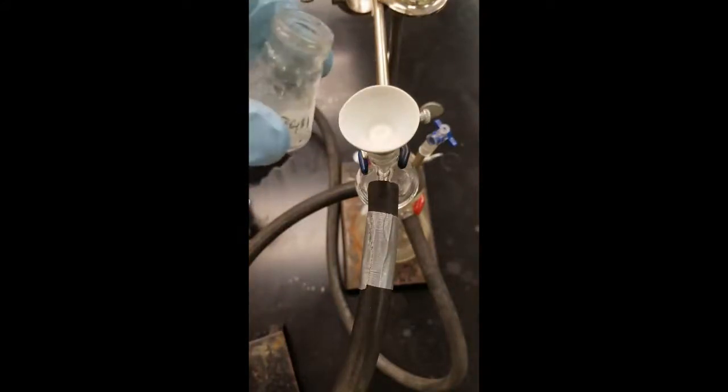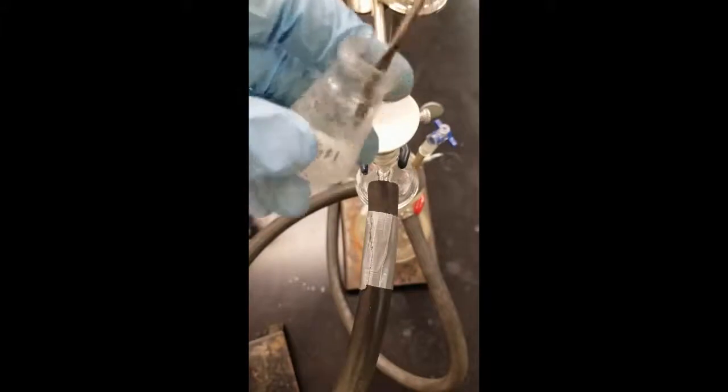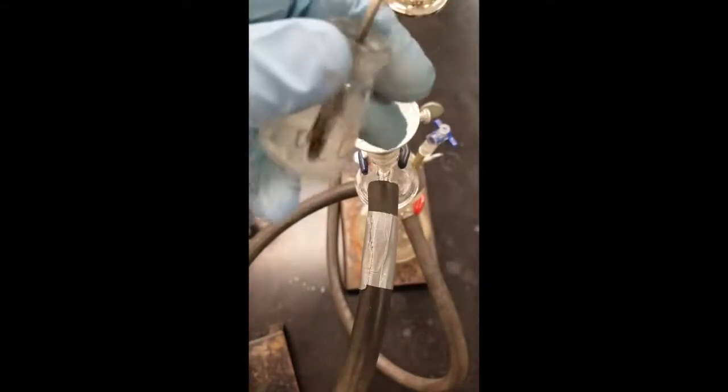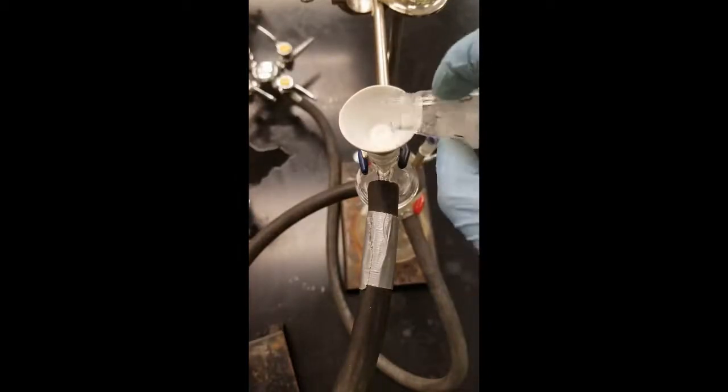You can use your micro spatula to scrape off these sides and get it into the water. Give it a good swirl to get the water to pick up all the solid. And then you want to get a nice smooth transfer.